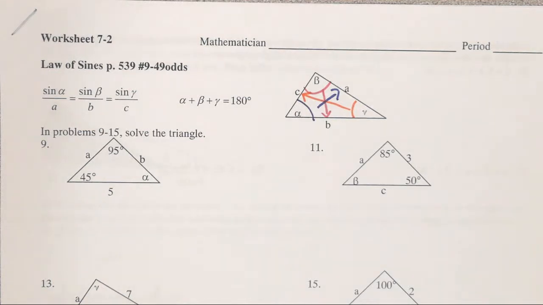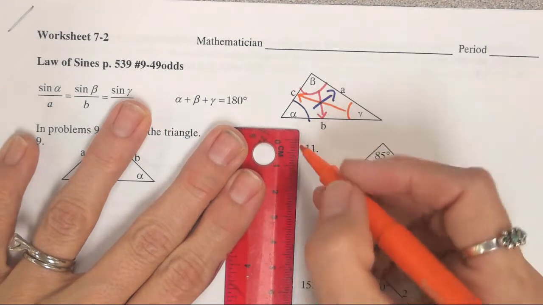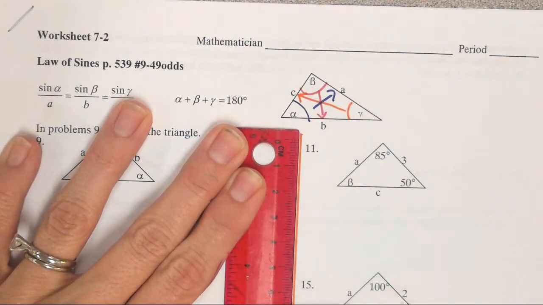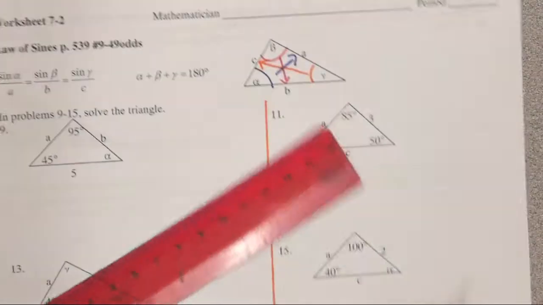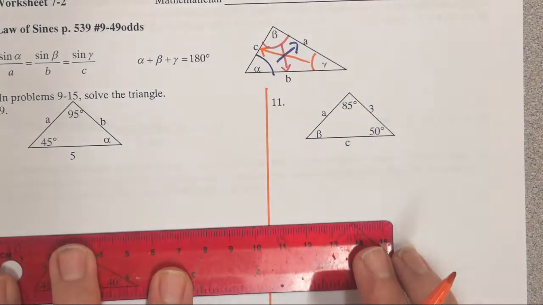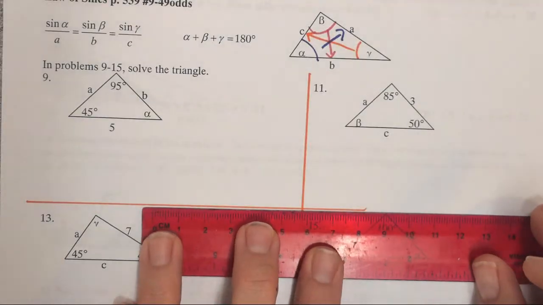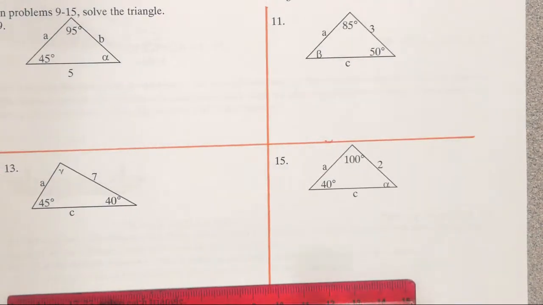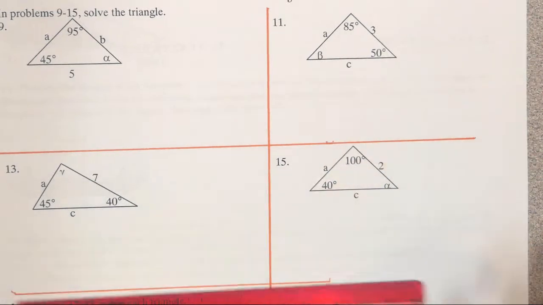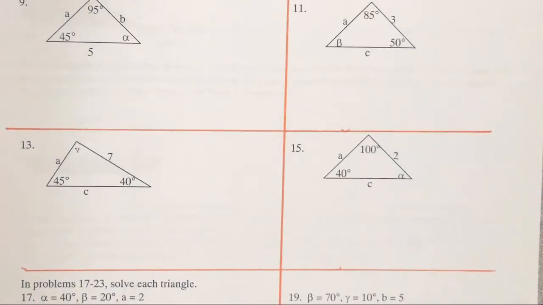For this particular worksheet, I'm assigning the entire front. To keep our work neat, I'm going to divide my paper up so that I can keep all my work nice and neat in each section. That way it's easier to find later on, because I am going to give a homework quiz on Wednesday. So I'm just going to divide my paper up.